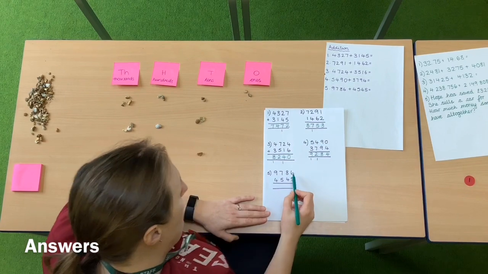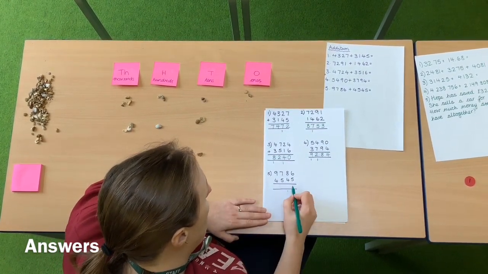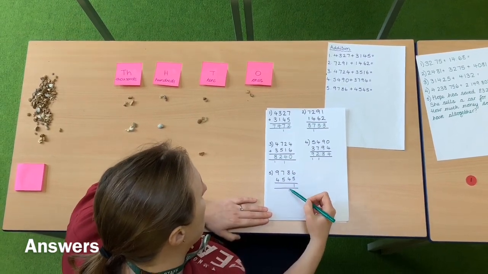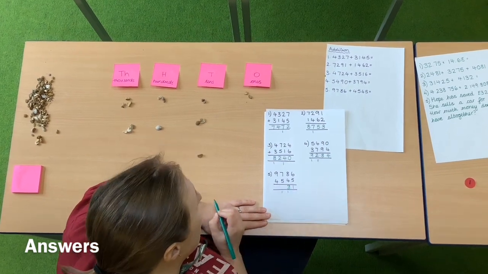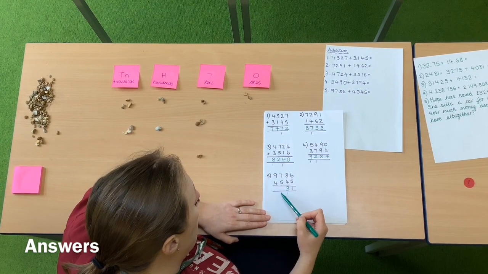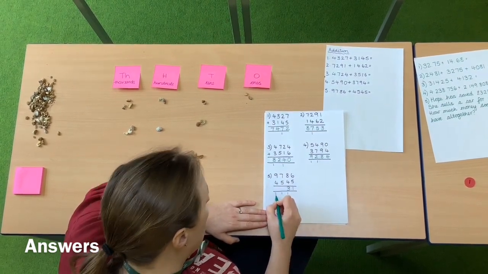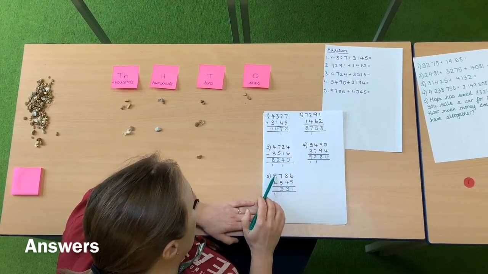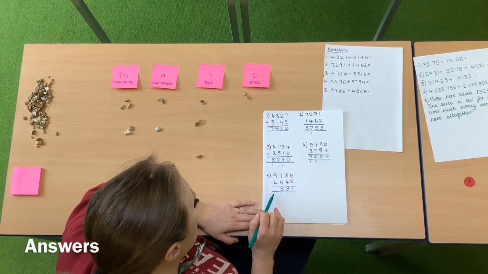Last one then, so 6 add 5 in the ones column gives me 11 ones, which is 1 10 and 1 one. My tens column is 8 10s add 4 10s add 1 10, 13 10s is 100 and 3 10s. In my hundreds column, I've got 700s and 500s and another 100, giving me 13 hundreds, which is the same as 1,000 and 300s. And then in my thousands column, I have 9,000s add 4,000s add 1,000, giving me 14,000.